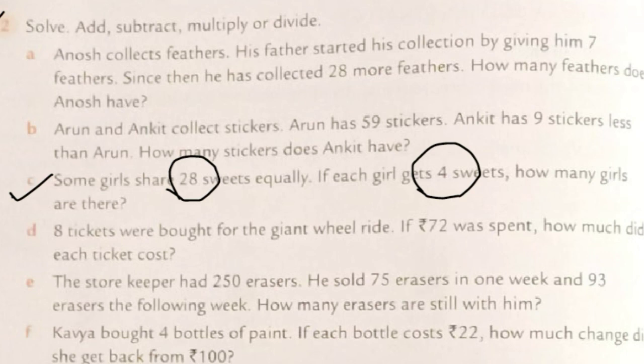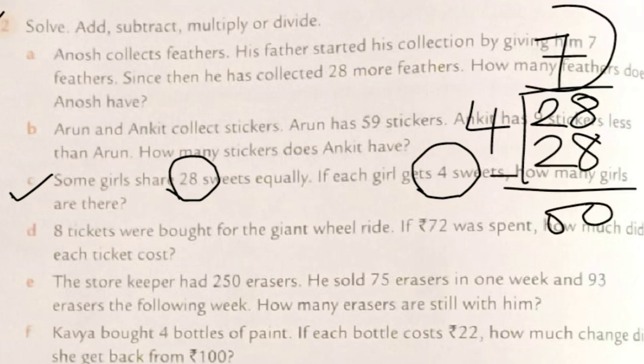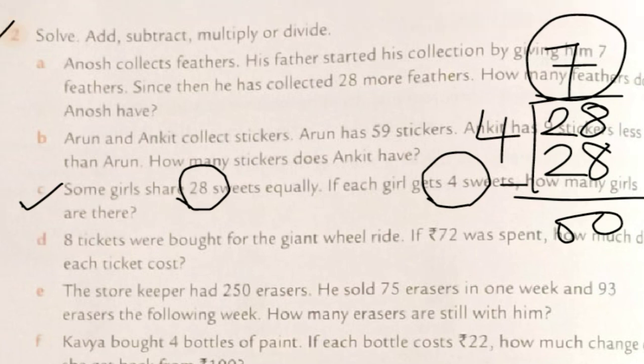So let's see here. I'll show you. 28 divided by 4. So how many times will 4 come in 28? It will come 7 times. So our answer will be 7. So how many girls are there for sharing these 28 sweets? This is 7. So like this we have to apply these on these questions.